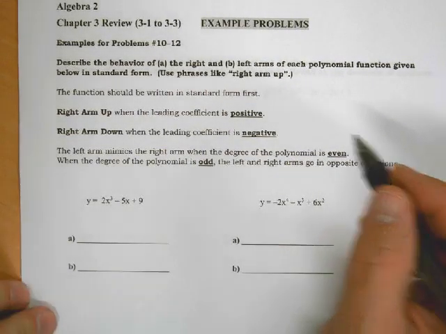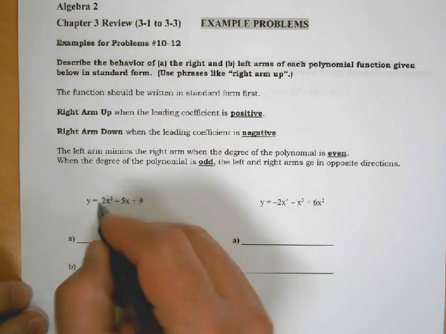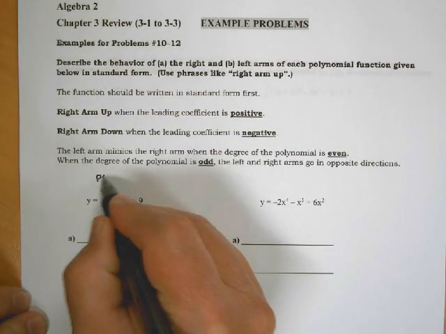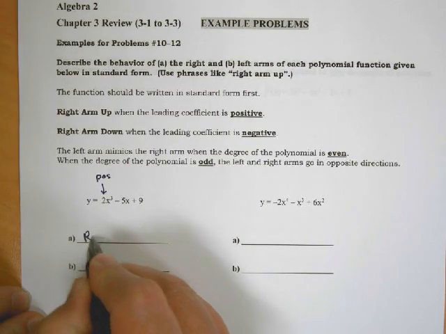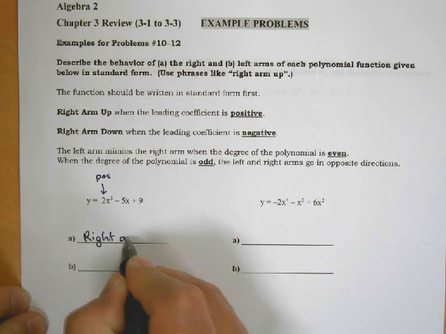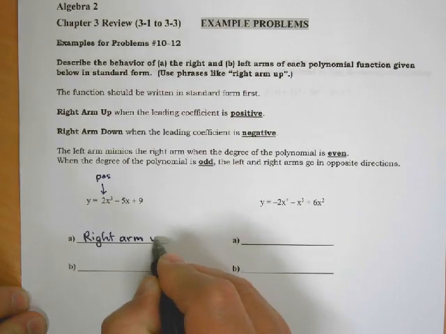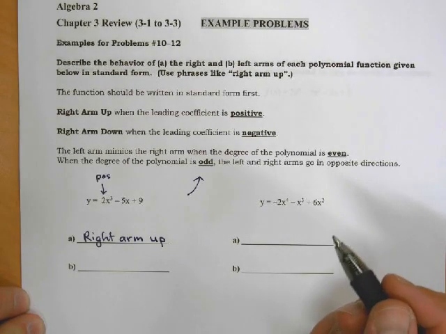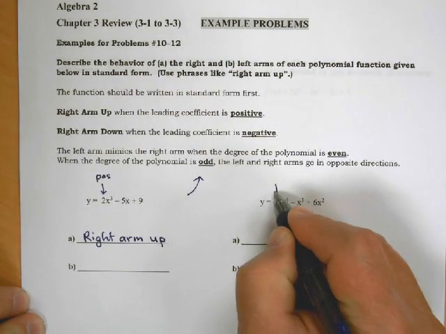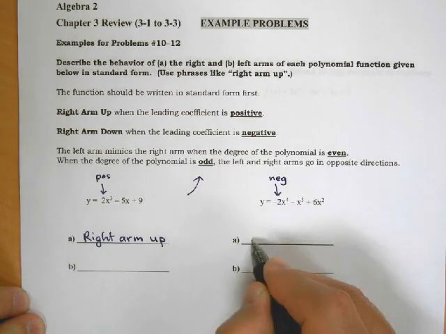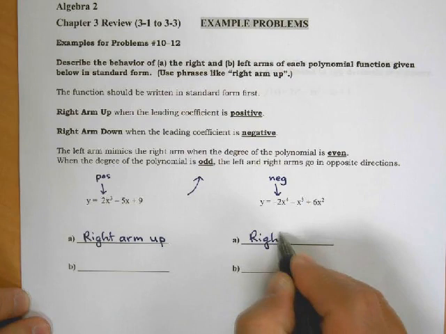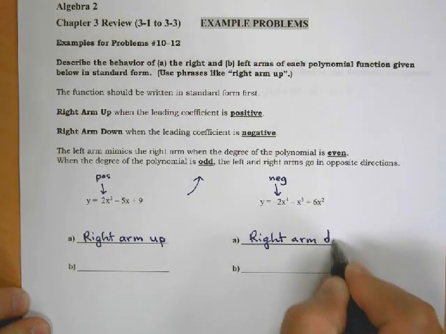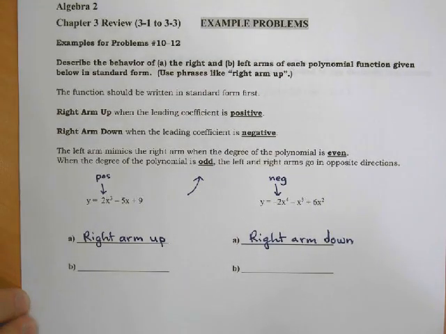Okay, start with the right arm. You always do. And what you want to look for is the leading coefficient. Here it's 2. And if it's positive, then your right arm goes up. So you would expect a graph that looks like this on the right arm. Okay? On this one, when the leading coefficient is negative, the right arm goes down. So you may notice that I did the right arm first on both of these, and that's what you have to do. When you're doing this, you always want to figure out the right arm first.